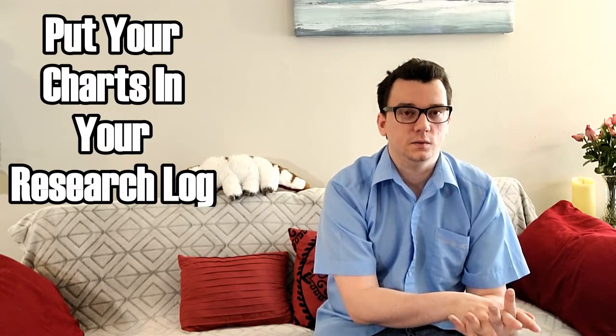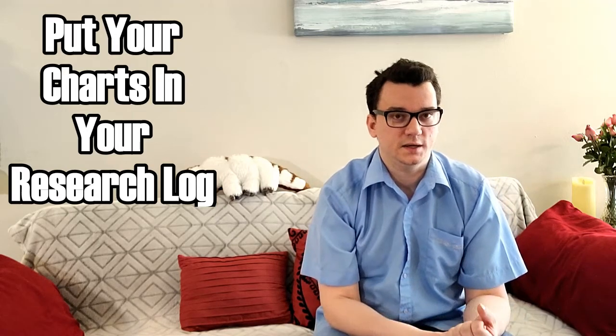And then finally, all of this information, all of these charts, all of these pages, these need to go into your research log that you'll keep for all your sources and documentation for your family. This way you have a specific place you can go to pull it out and look at it whenever you need to. We'll go over the research log again in another video in more detail. I just wanted to touch on the topic here today.